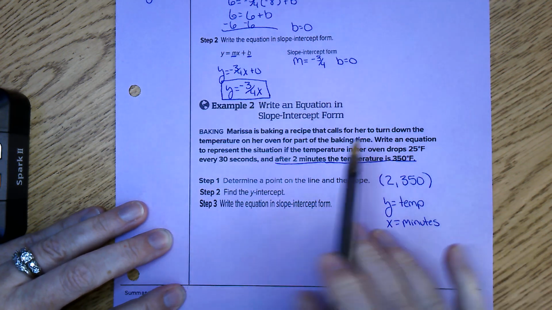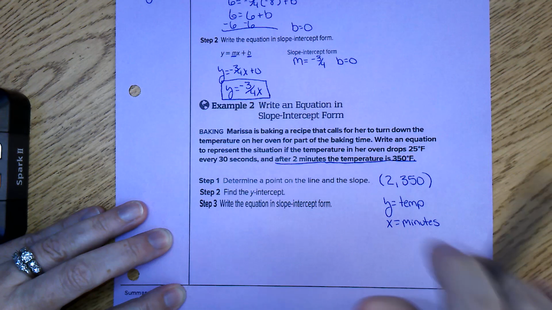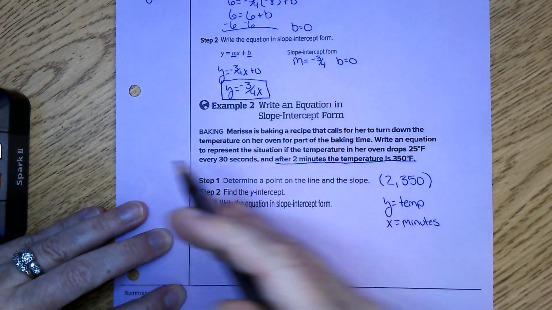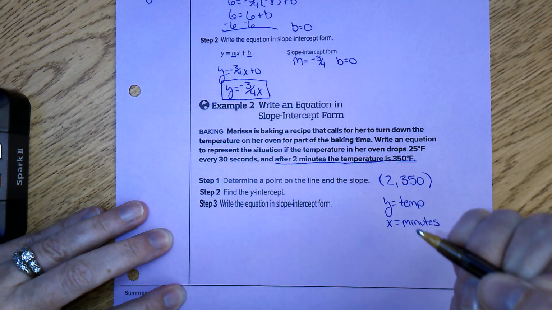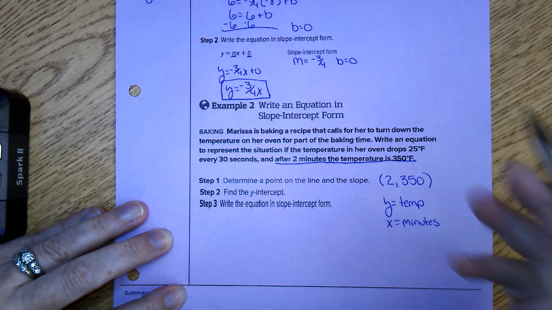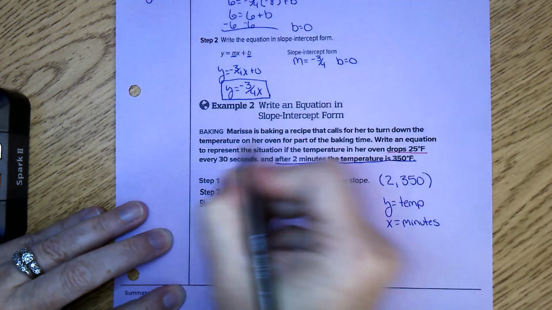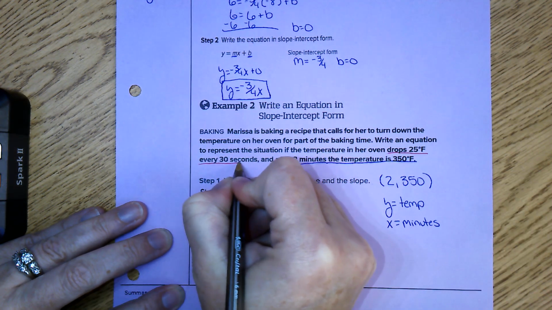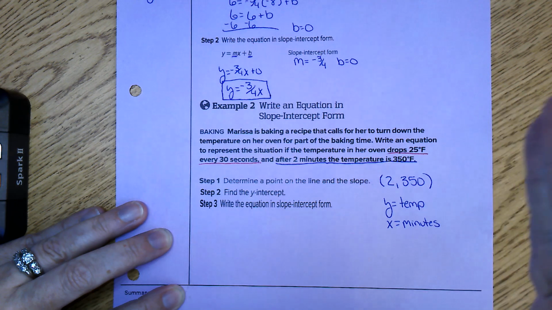All right. Now, our slope. Our slope is how we move from the point. So it's a constant rate. It's moving at a constant rate. So what's moving at a constant rate? Well, we drop 25 degrees every 30 seconds. That's moving at a constant rate of speed.